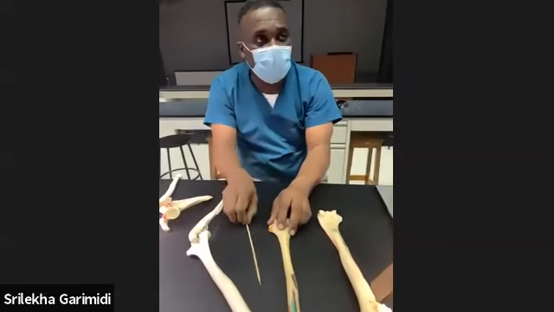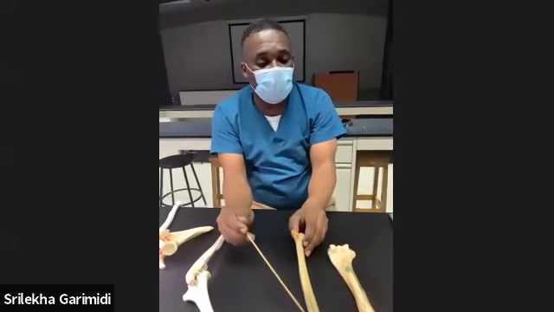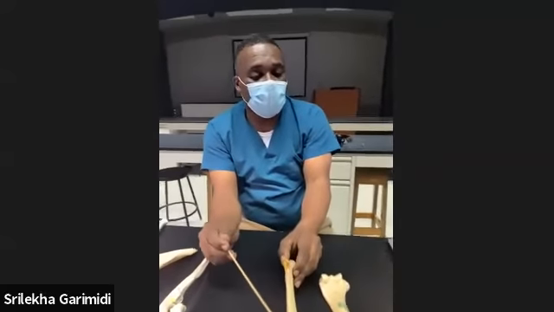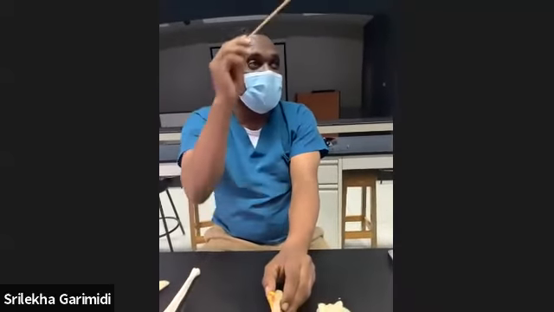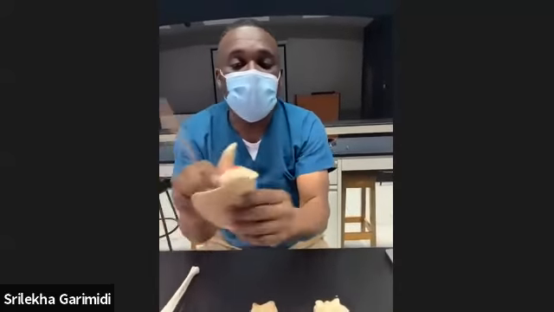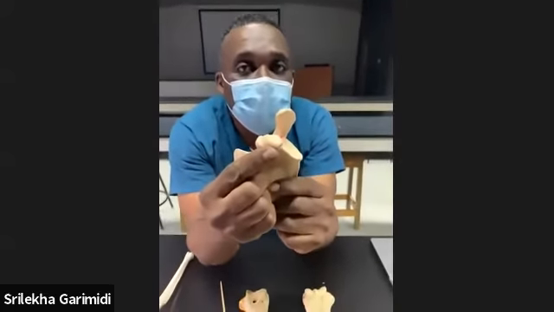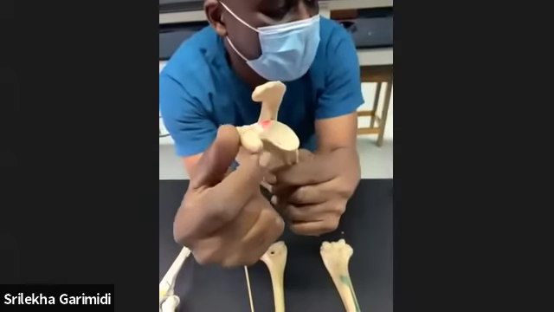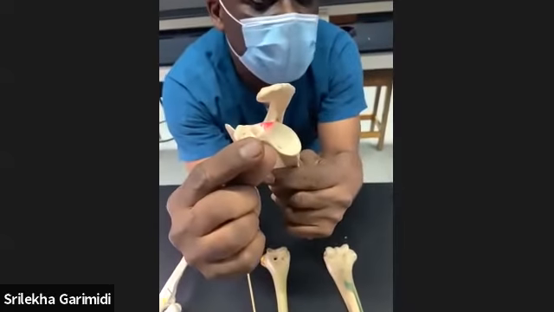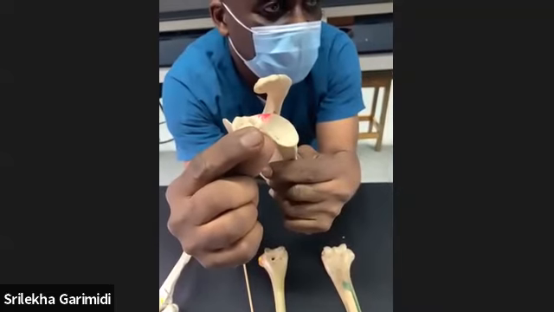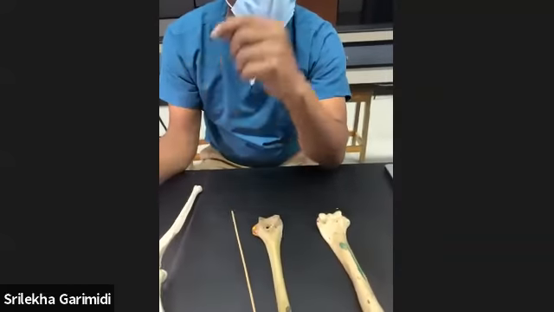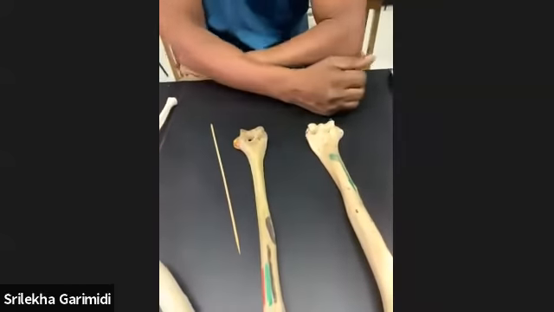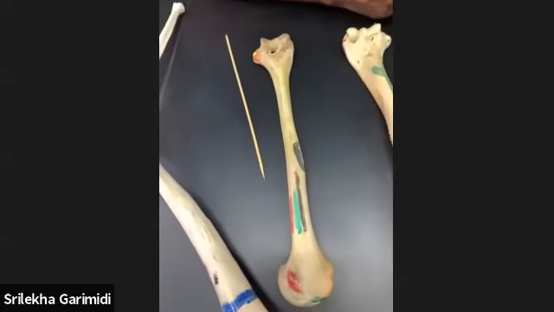Then now look, opposite to that, we have the attachment of the coracobrachialis. Remember we mentioned that? Coracobrachialis means that it arises from the coracoid process, which is this. So the coracobrachialis arises from the coracoid process of the scapula and inserts into the medial aspect of the midshaft of the humerus.